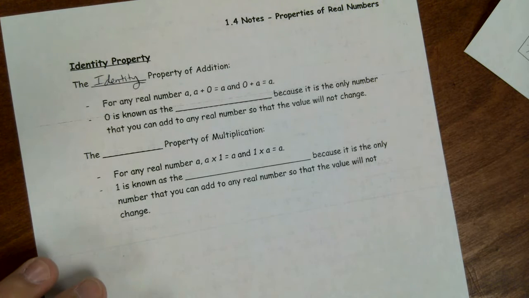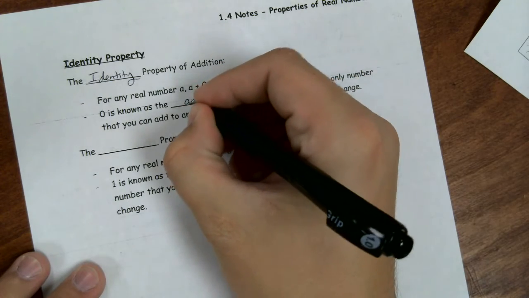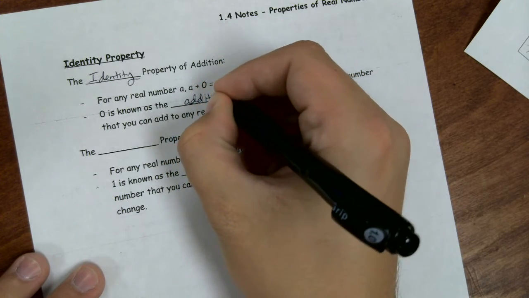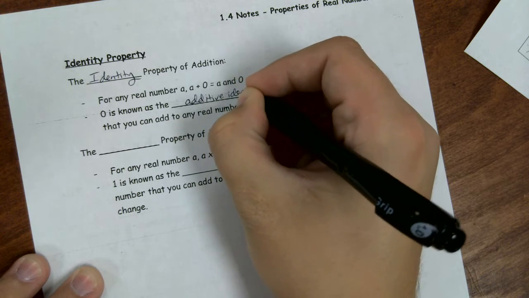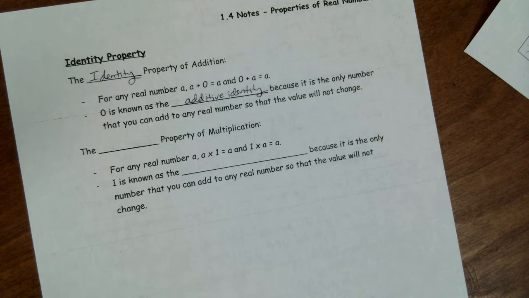So the whole idea of this is that we needed to think of a number that we could add to any other number and it would still be the same. Basically, is there something that we could add that wouldn't really change anything? And that number that we discovered is 0. So we call 0 the additive identity, because it is the only number that you can add to a real number so that the value will not change.